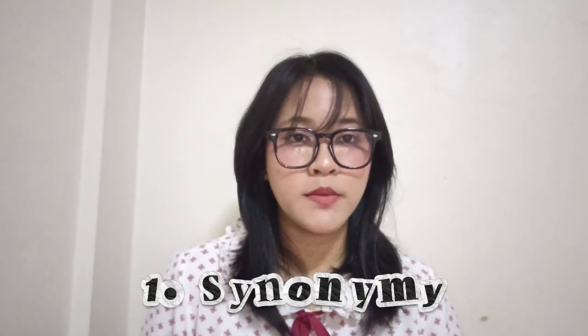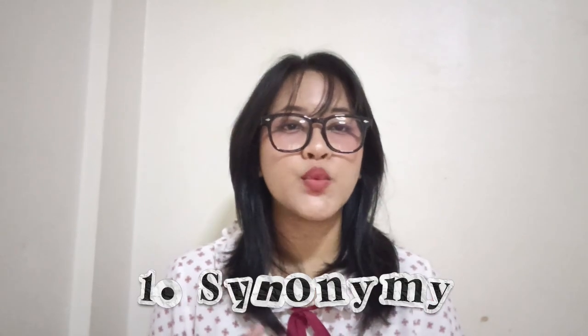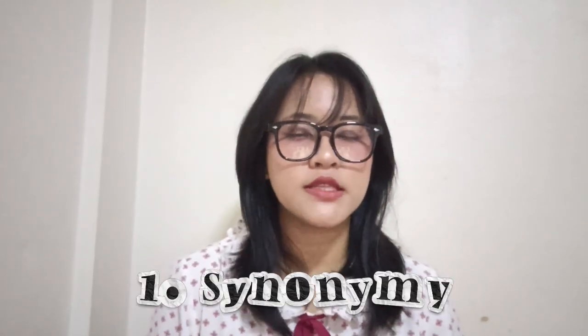First, we have synonymy or synonyms, which refers to words that have similar or nearly the same meanings. For example, 1. Happy and joyful. 2. Begin and start. 3. Big and large. However, it's important to remember that synonyms are rarely 100% identical. Sometimes they differ in tone, formality, or context. For instance, child and kid mean the same thing, but kid is more informal. So, synonyms are similar but not always perfectly interchangeable.